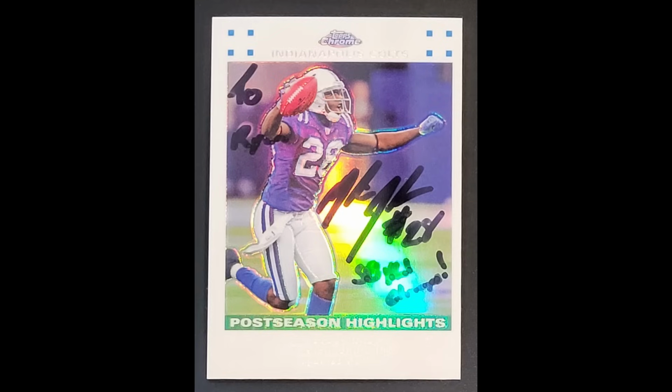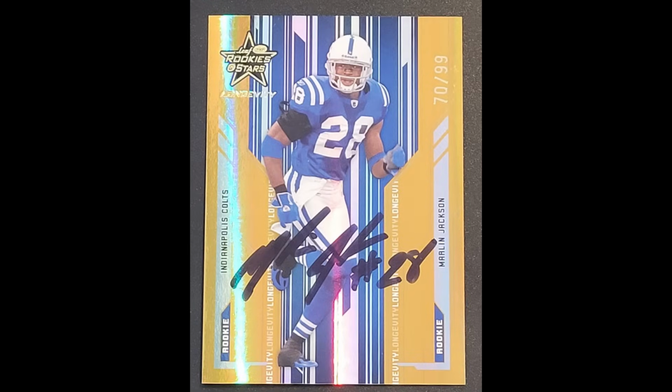Honestly, when this moment happened, if we could go back in time, I would never think that 8 or 9 years later I'd be opening up an envelope from Marlon Jackson, signing cards commemorating that moment to me.